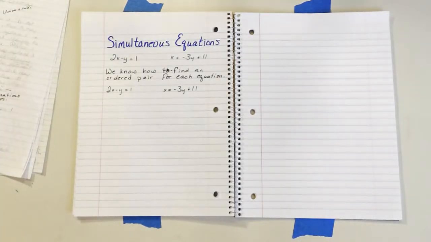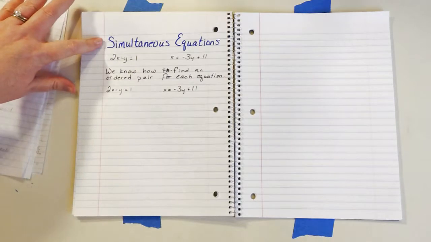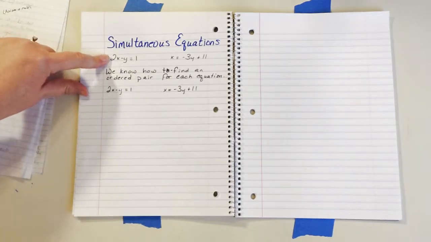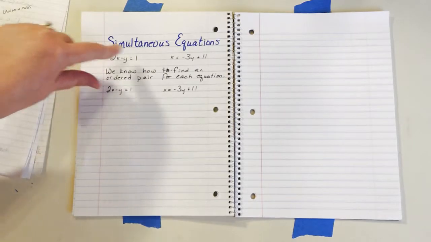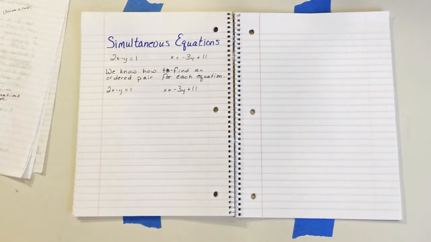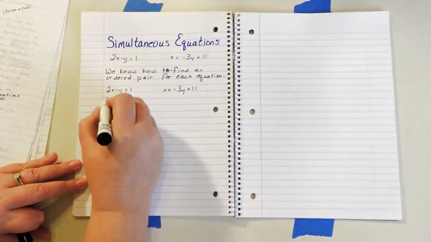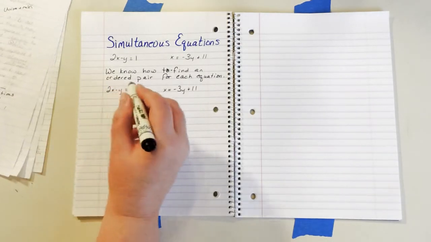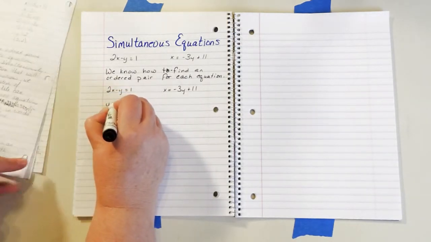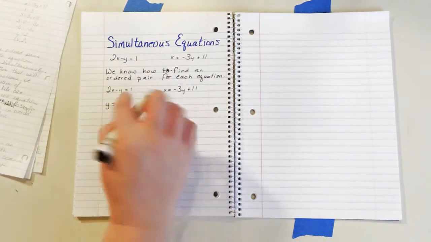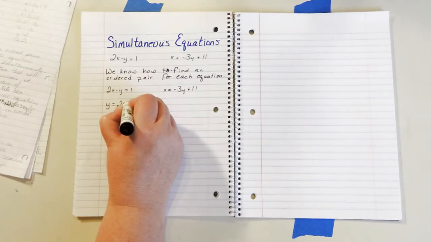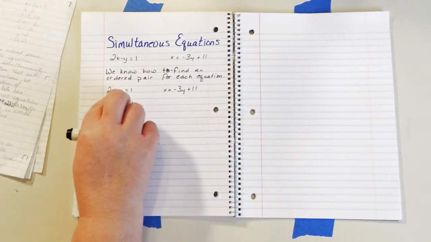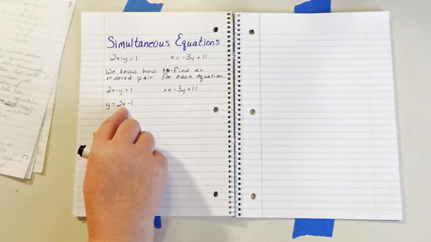If we have bigger problems with more variables, one of the ways we can find solutions is with simultaneous equations. So we have 2x minus y equals 1, and x equals -3y plus 11. We already know how to find an ordered pair for each equation, so let's do that. We're going to have to solve this one for y. We move this over here, that'll be 2x minus 1. Then we can pick a convenient number for x to put in here.